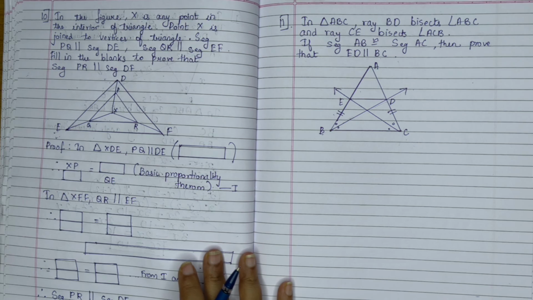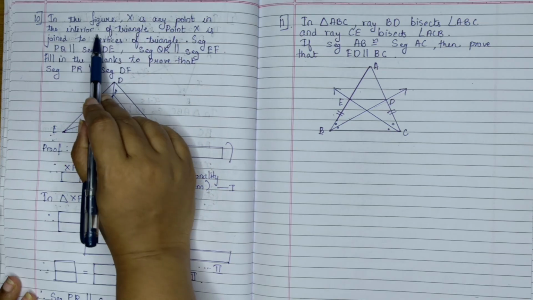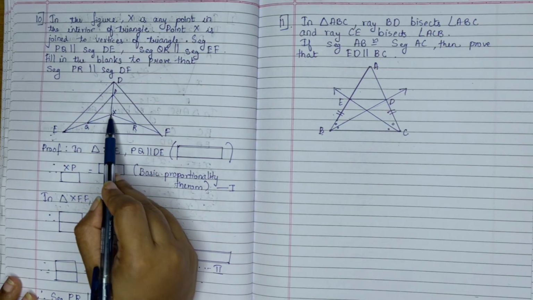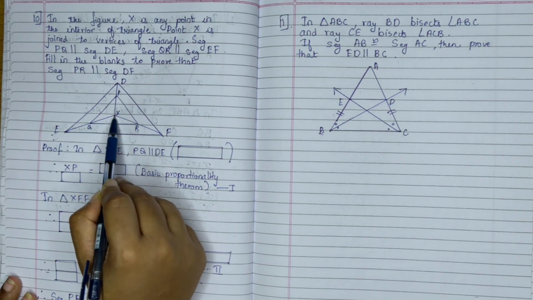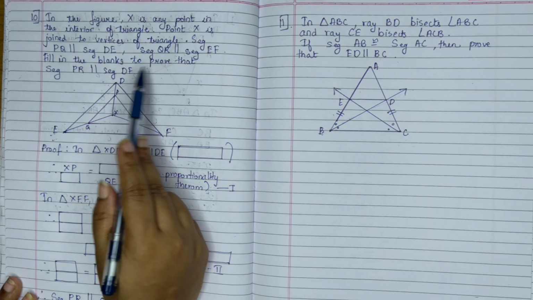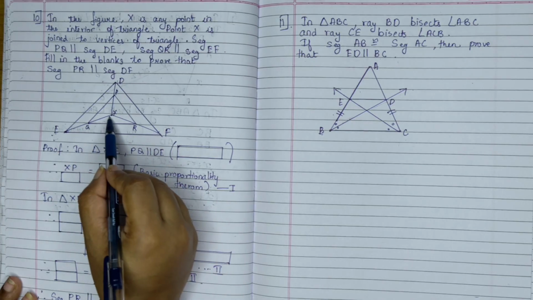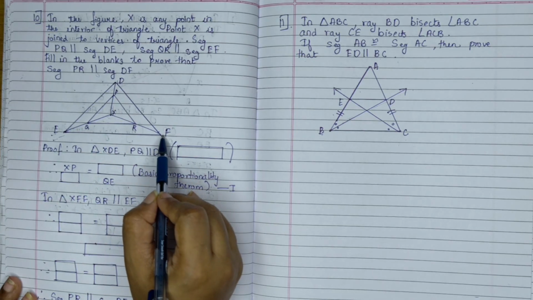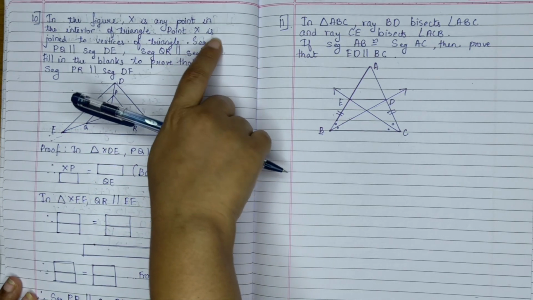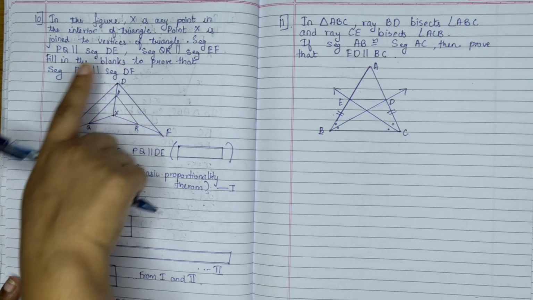10th sum is an activity question which is very important. In the figure, X is any point in the interior of the triangle. Okay. Interior means in the inside of the triangle, X is any point. Point X is joined to the vertices of the triangle. So these corners are the vertices of the triangle. Segment PQ is parallel to DE.